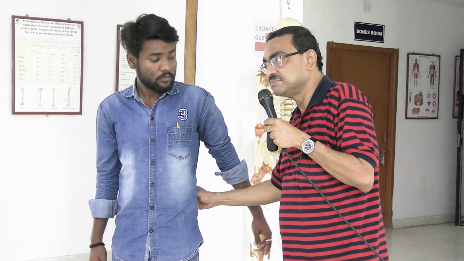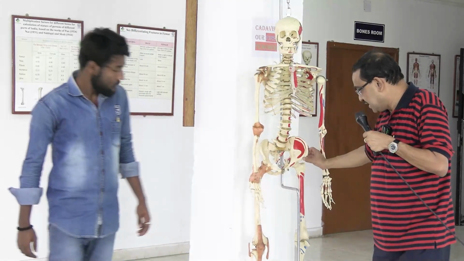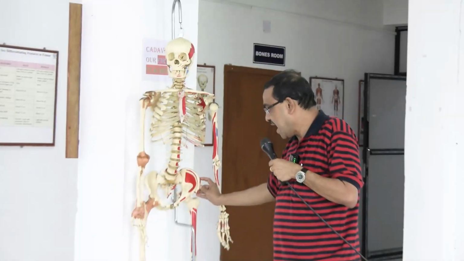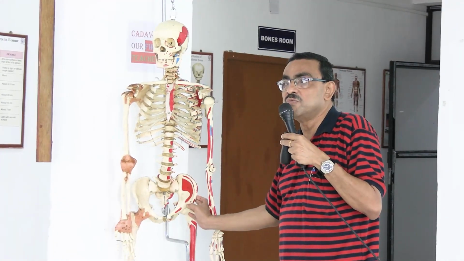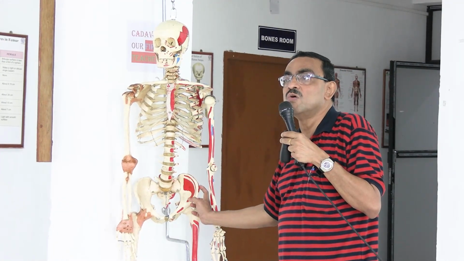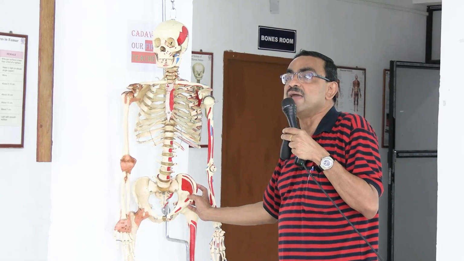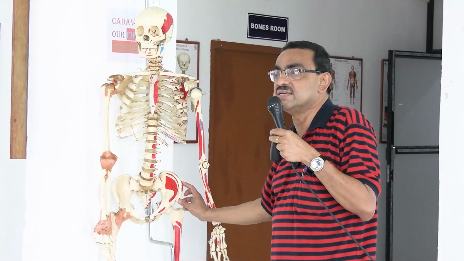And when we reach the anterior superior iliac spine, we have to go along the iliac crest. How much do we have to move? Only 5 centimeters, that means 2 inches.